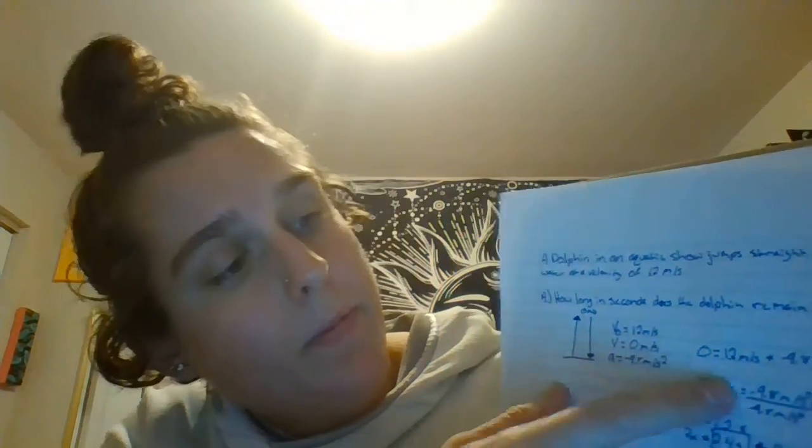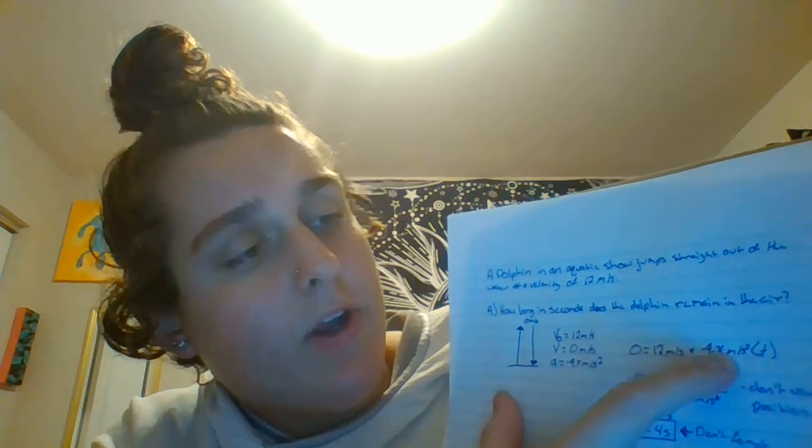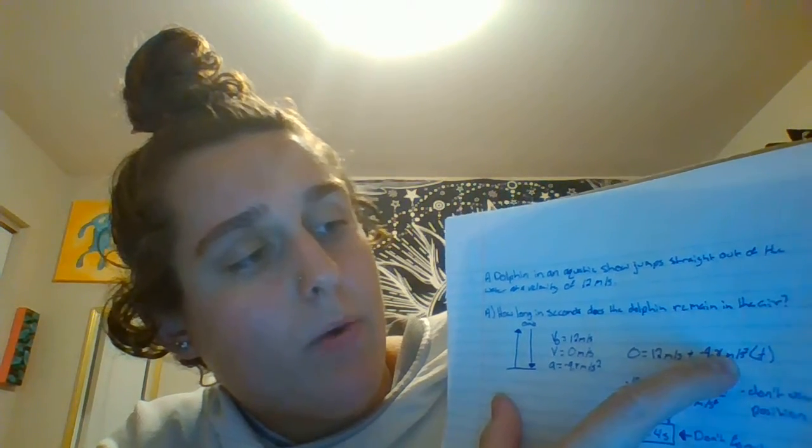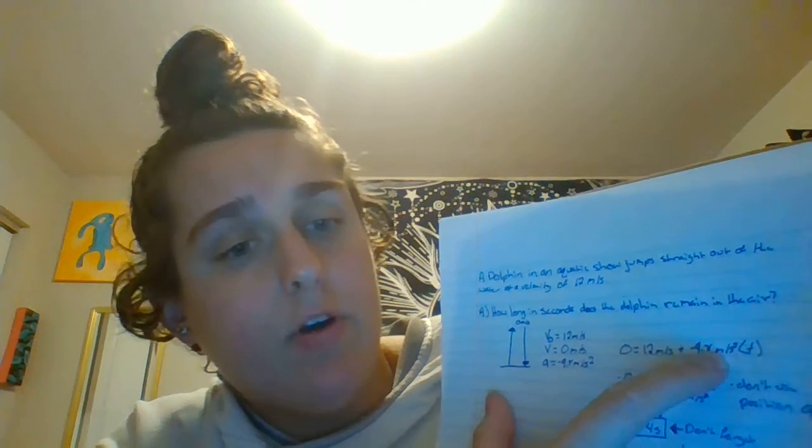So the first step was choosing an equation. The equation that I chose was final velocity equals initial velocity plus acceleration times time. So I plugged in all of my numbers: final velocity, which was 0, initial velocity, which is 12 meters per second, plus negative 9.8 meters per second squared for the acceleration, and then times time.